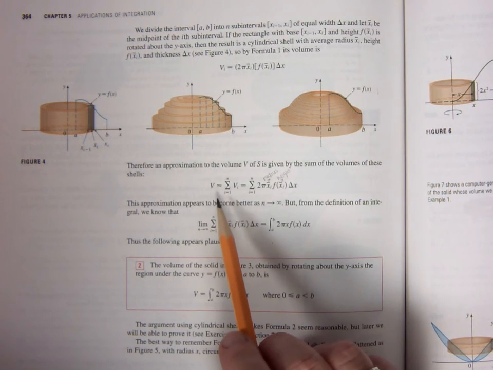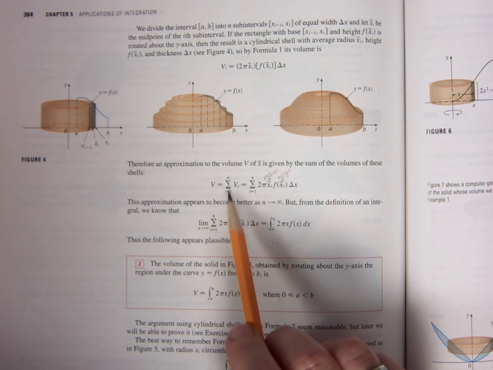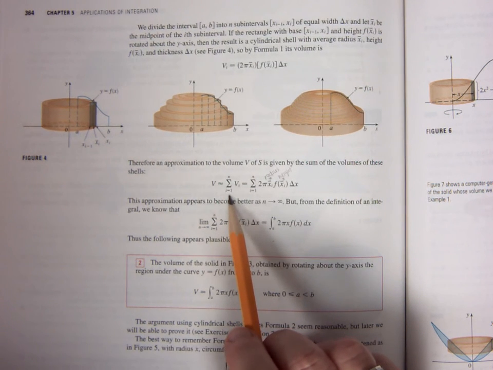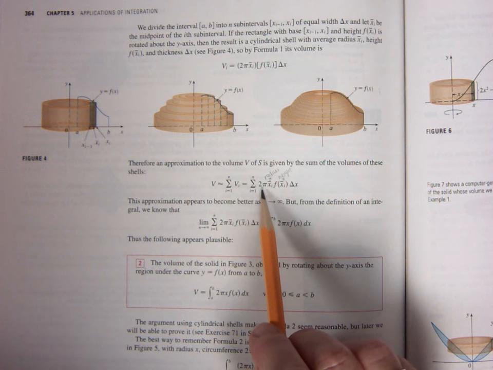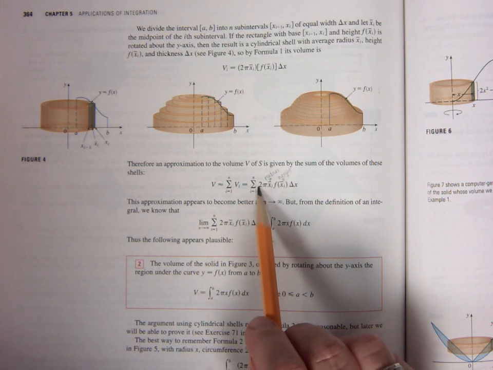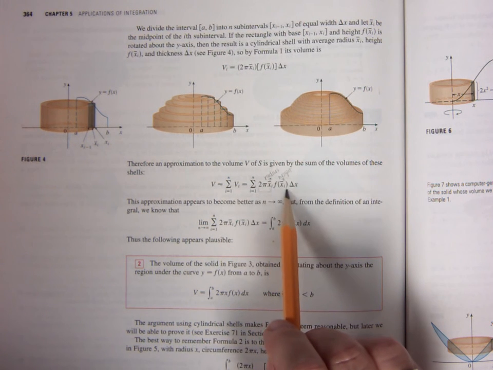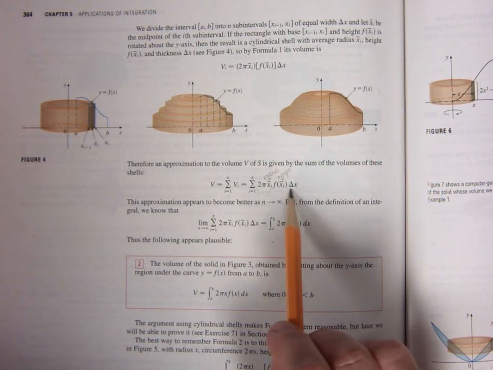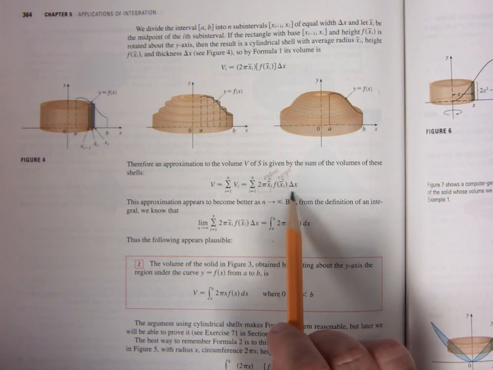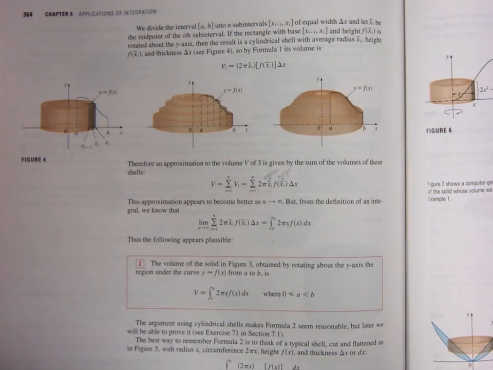The volume would equal the sum from i equals 1 to n, however many cylinders you're going to have, of 2 pi r, where x sub i is your radius here, 2 pi r times your height times your thickness.